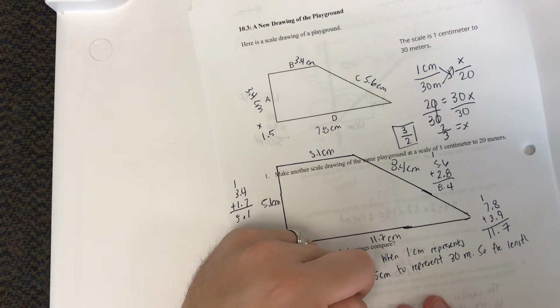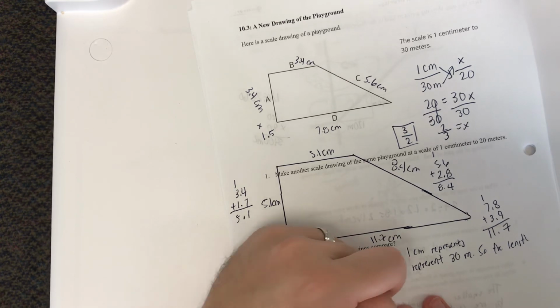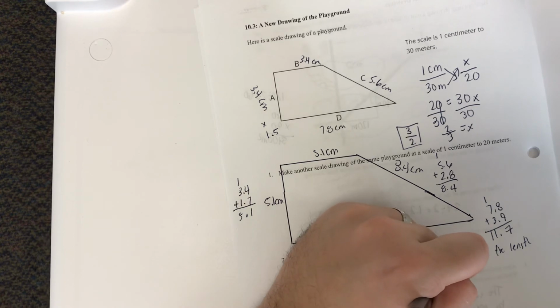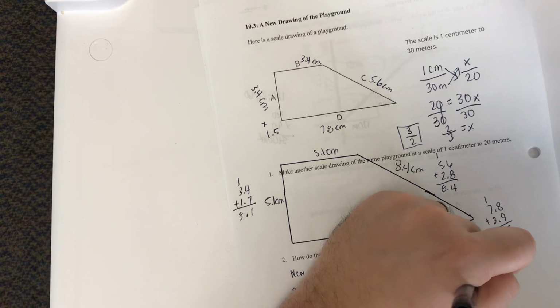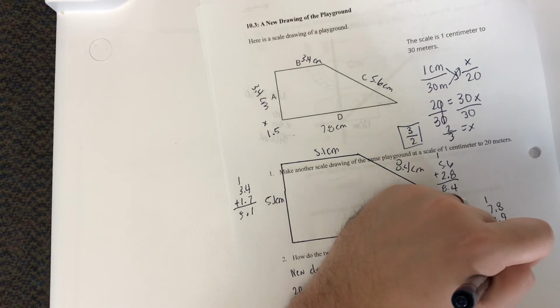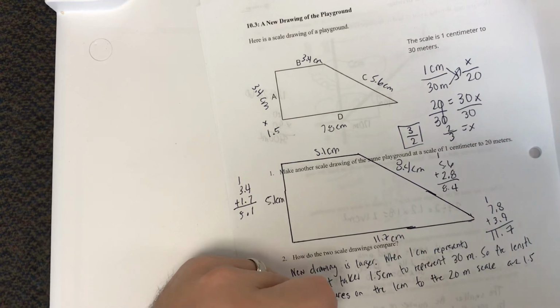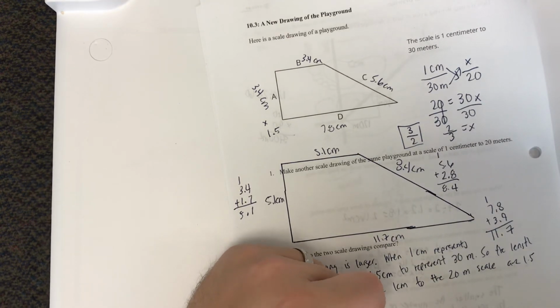So the lengths measured on the 1 centimeter to 20 meter scale are 1.5 times as long.